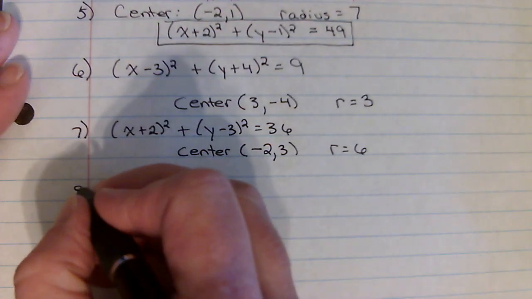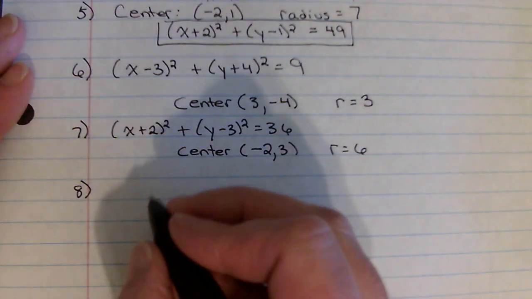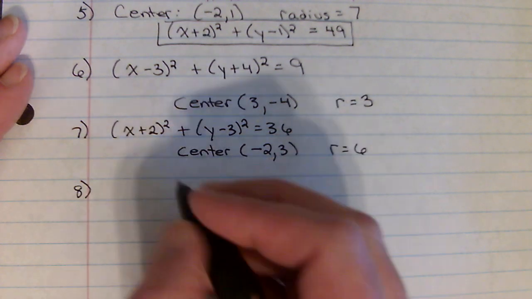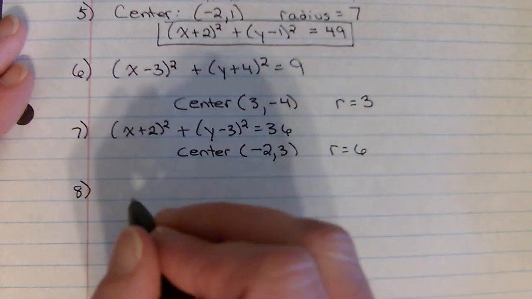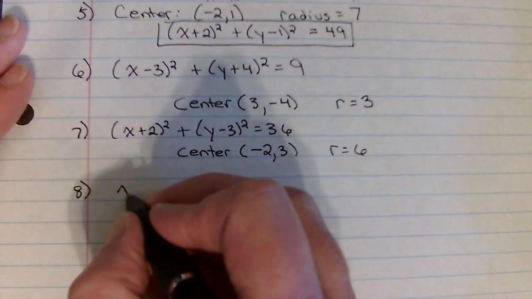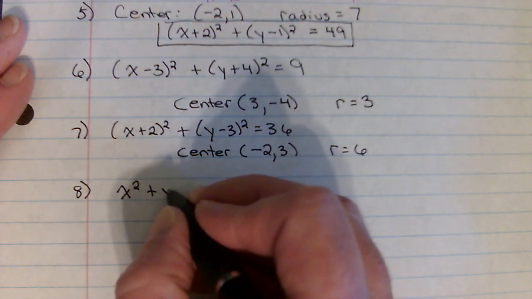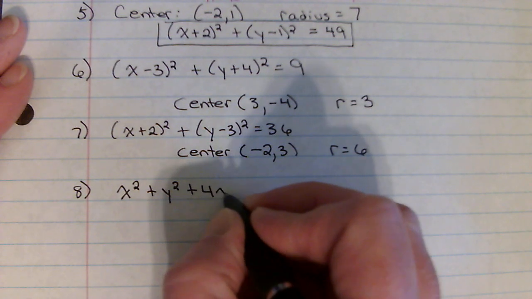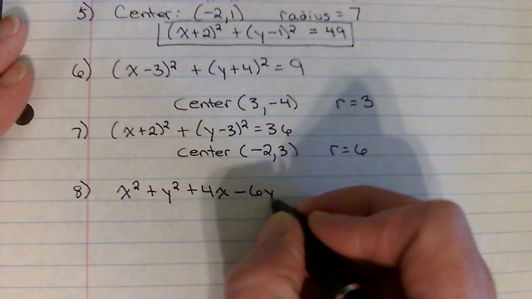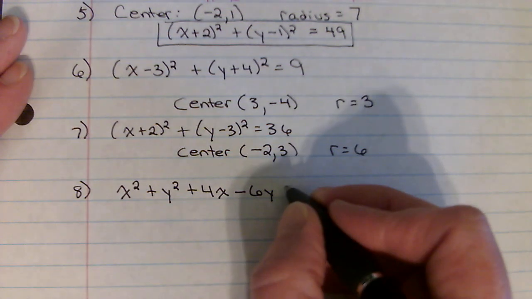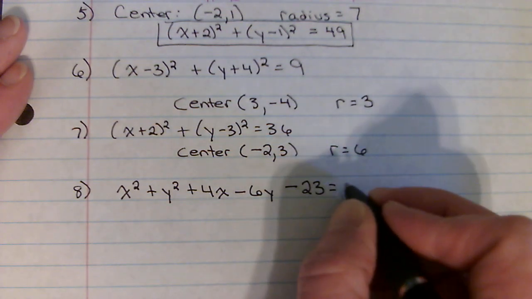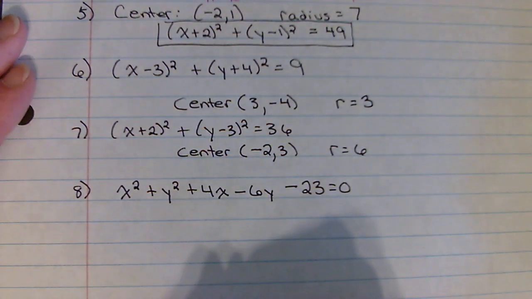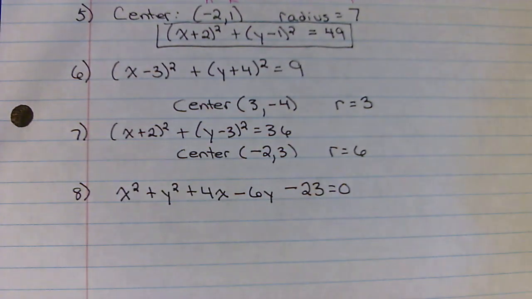Now the last example we're going to do, we're given the equation, but somebody distributed everything out. Oh no. So I need to figure out the form of x minus something squared and y plus or minus something squared.